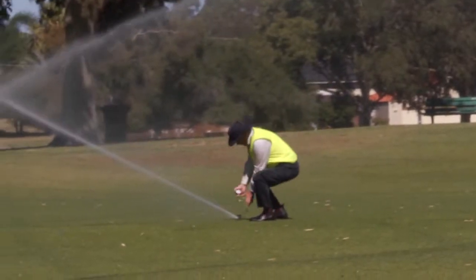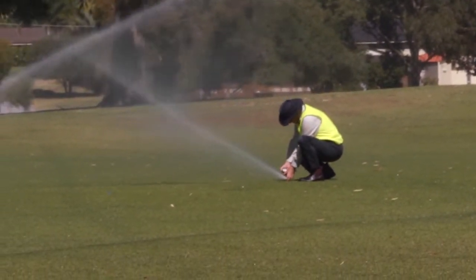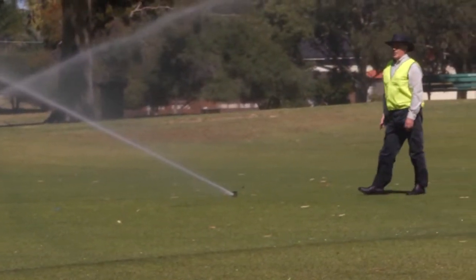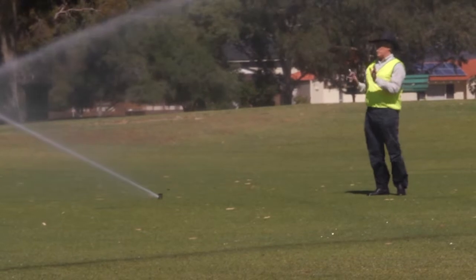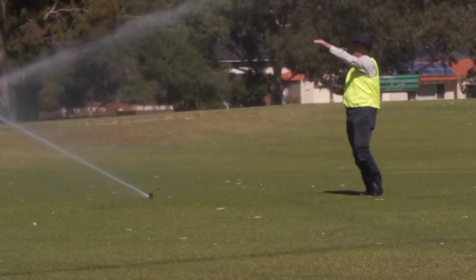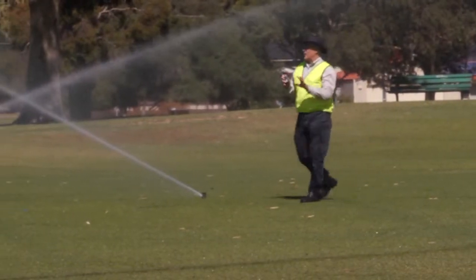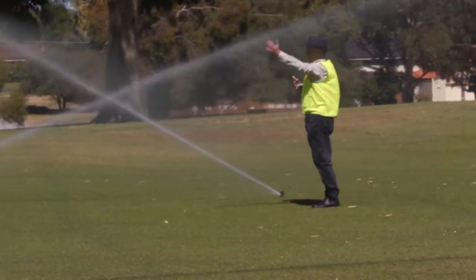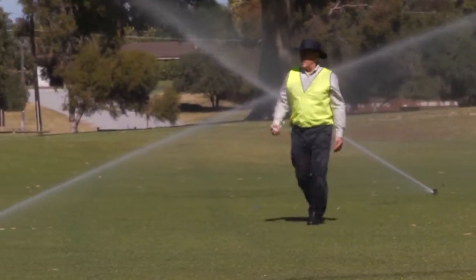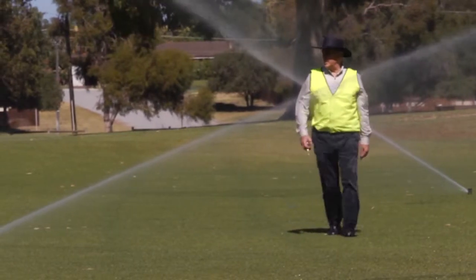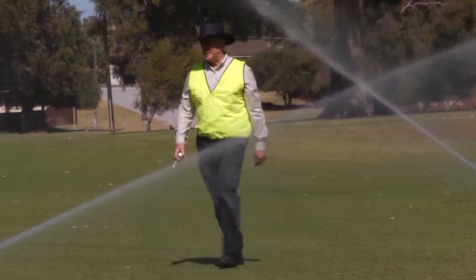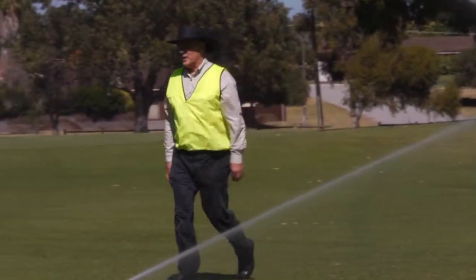So by checking the pressure on this sprinkler, that's 410 kPa. Because we're nearer the valve, we would expect this one to be a little bit higher. So the first sprinkler here is 410, the furthest one was 400. So we're losing 10 kPa across the range of this particular group of sprinklers. 10 kPa is acceptable. The industry standard is 20%, which is a lot more than 10 kPa.